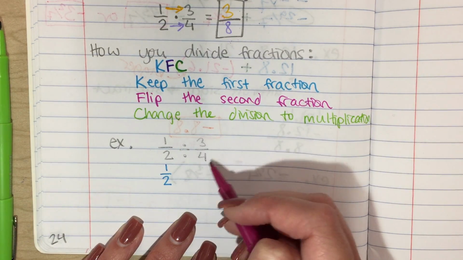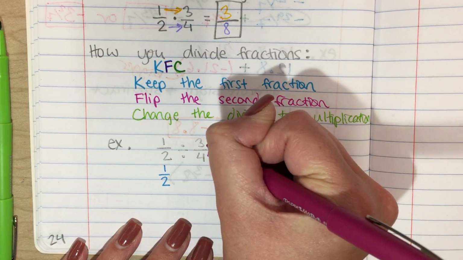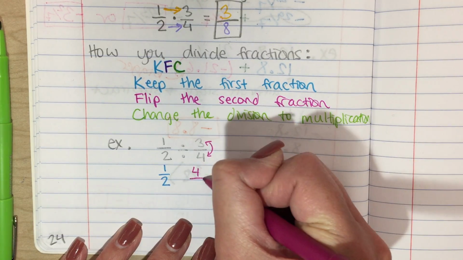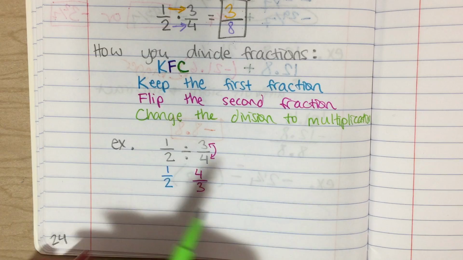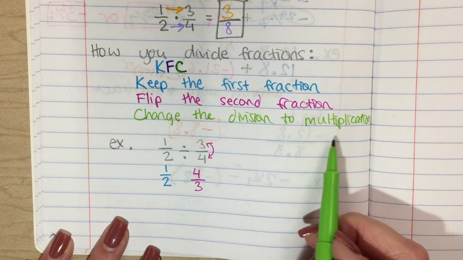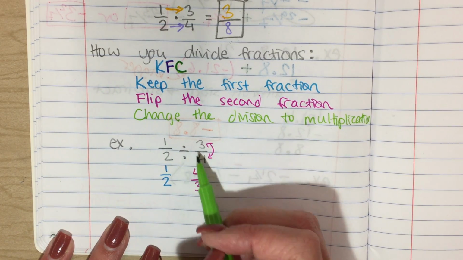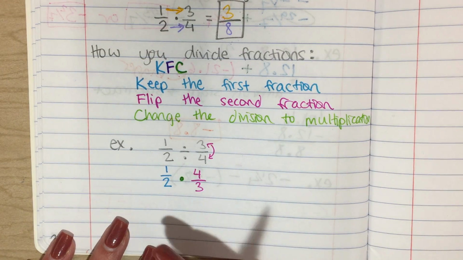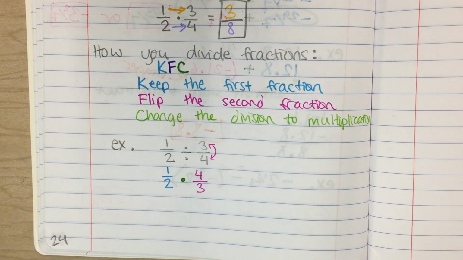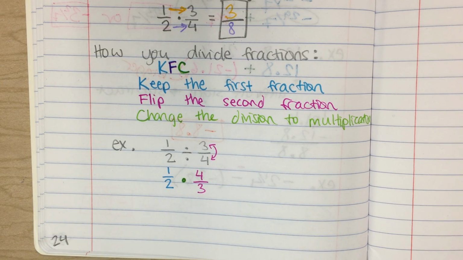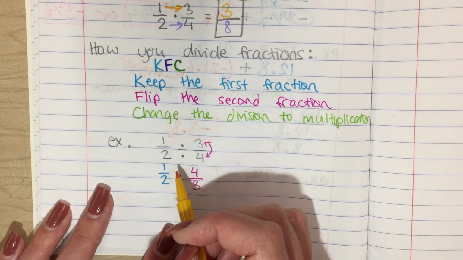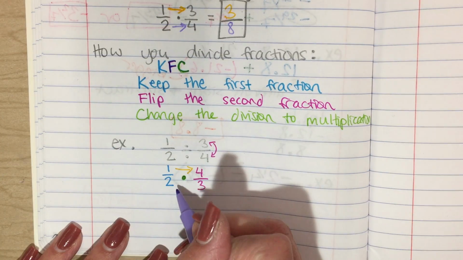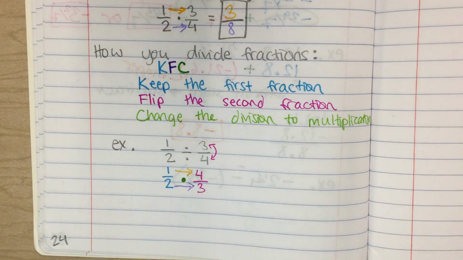So 3/4, I take that and I just switch the numbers in the fraction. So this becomes 4/3. And then step 3, change the division to multiplication. Here's my division sign. Let's change that to multiplication. Now we just follow our rules for multiplying fractions because now we have a multiplication problem. So remember when we're multiplying, I multiply the tops, I multiply the bottoms, and I go on my merry way.